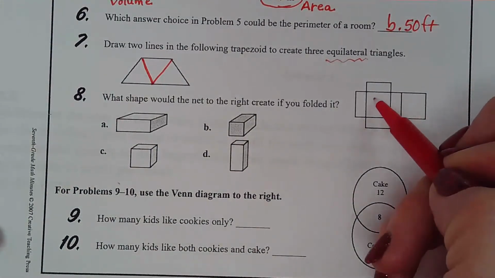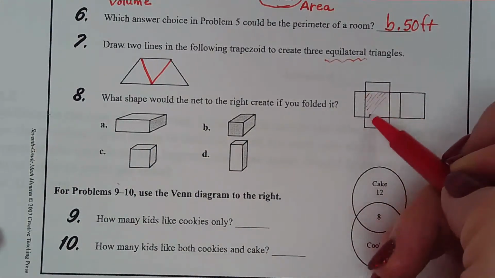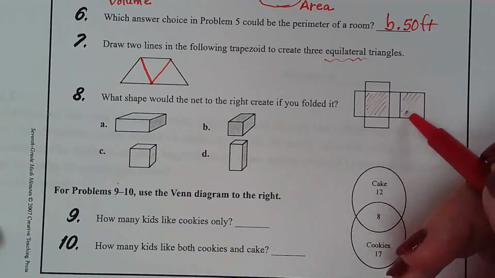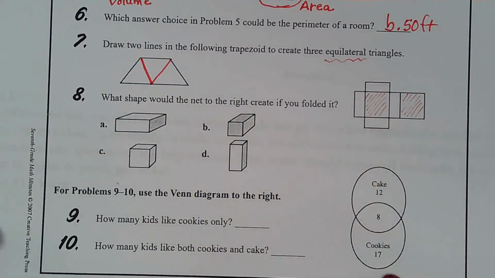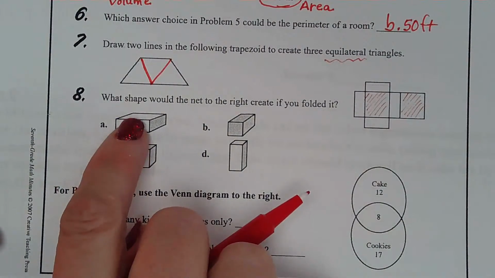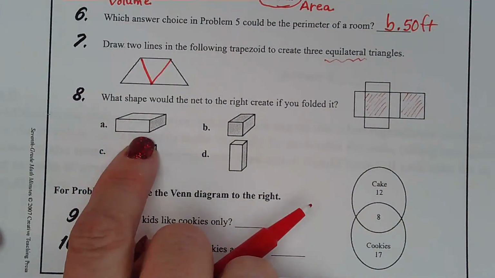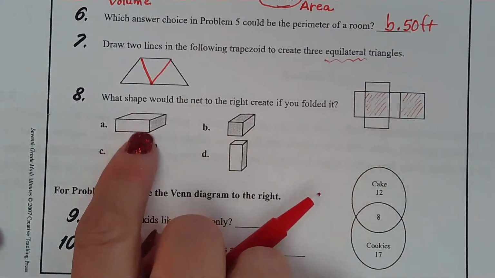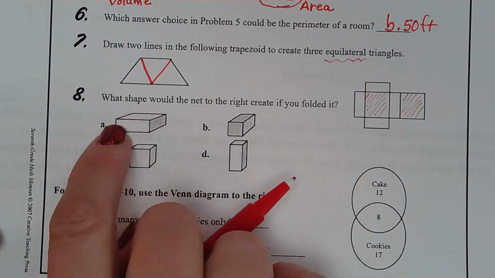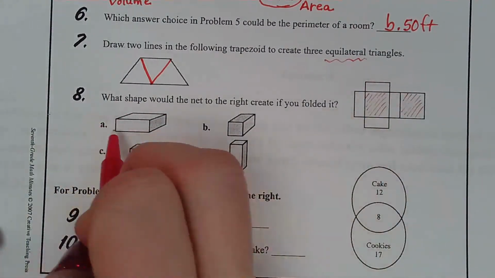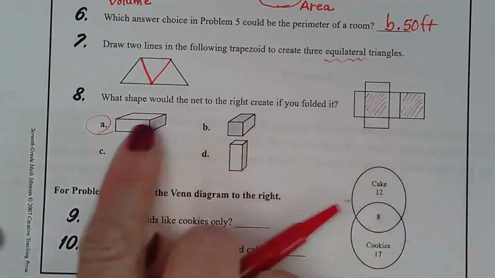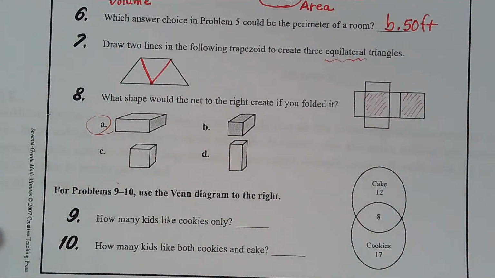I noticed that I have these 2 big rectangles here. And then I have these 4 small rectangles. So look at this one here. The top and the bottom of that 3-dimensional shape would be the 2 big rectangles. And then the sides, the front and the back and the left and the right, those would be your smaller rectangles. So that net matches up with A.